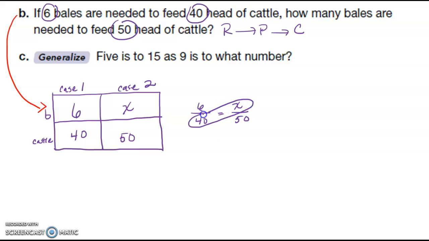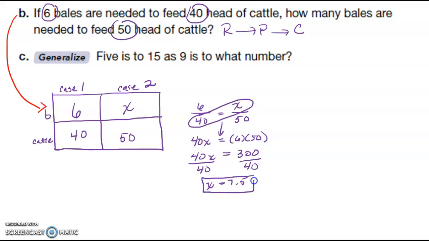We're going to cross multiply, so that's 40 times x equals 6 times 50, which is 40x is equal to 300. That I don't know by heart. I'm going to have to use my handy dandy calculator. 300 divided by 40, 7.5. 7.5 bales. Okay. I'm going to pause and erase this so that I can go ahead and do C.